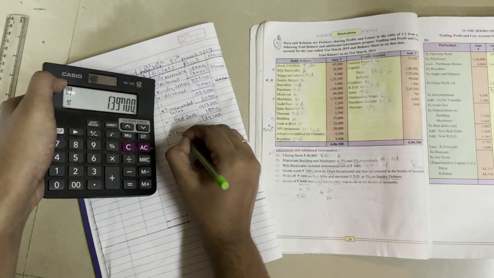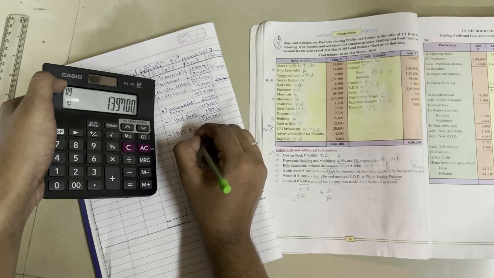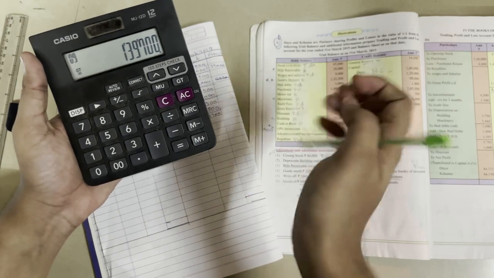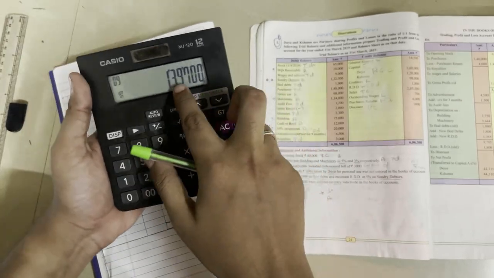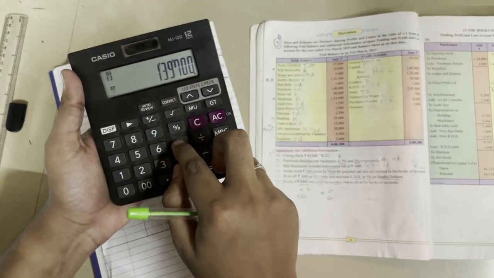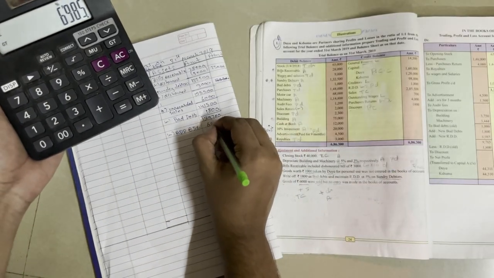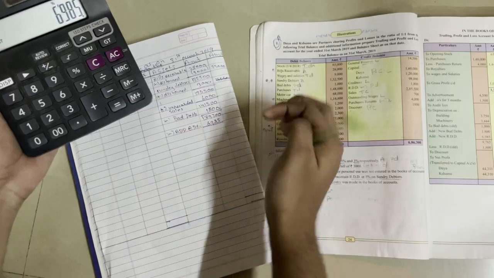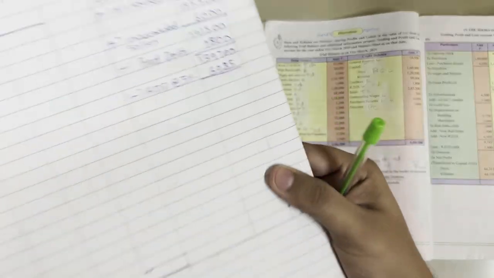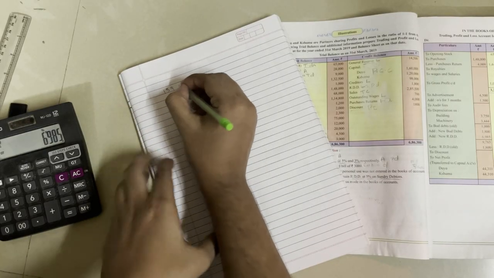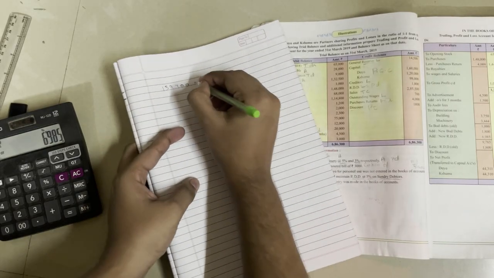Less RDD at the rate of 5%. First I'll use the calculator and I will also show how to calculate 5% on the amount. So 1,39,700 into 5% is 6,985 rupees. Okay, first I'll show you how to calculate this. We'll write the amount as 1,39,700, into 5%.